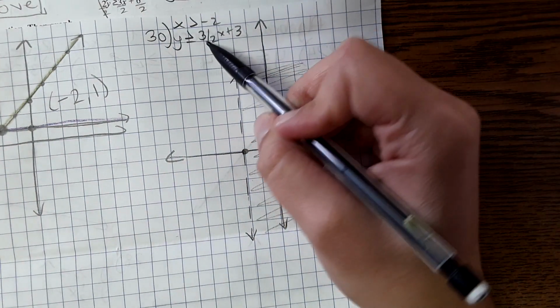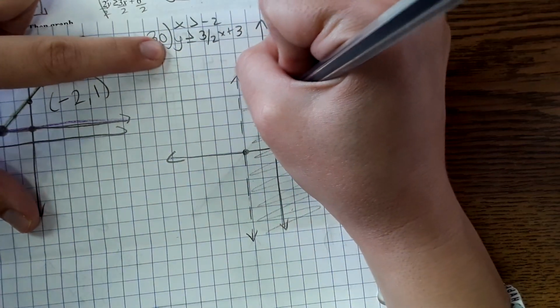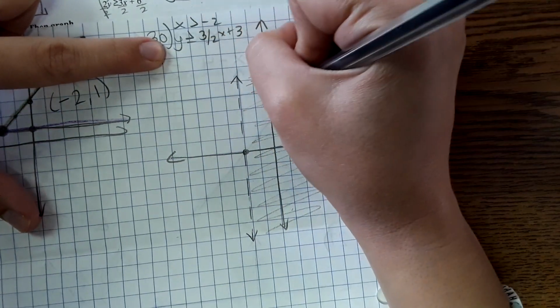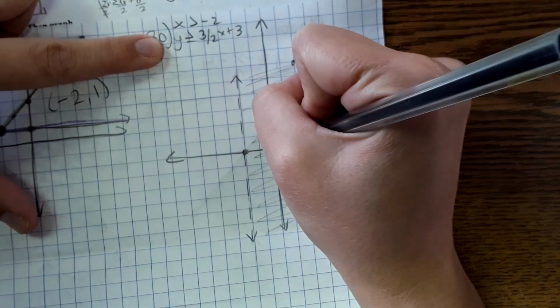And then for the second equation, y-intercept at 3. Slope of 3 over 2. Down 3 over 2.